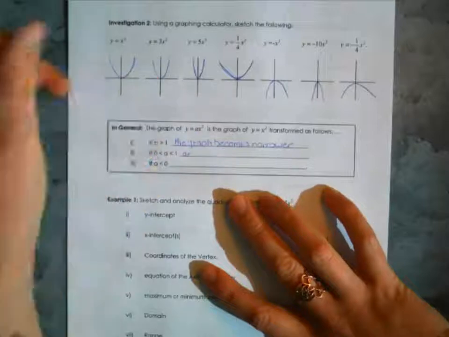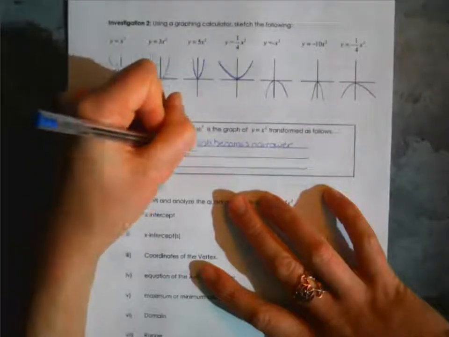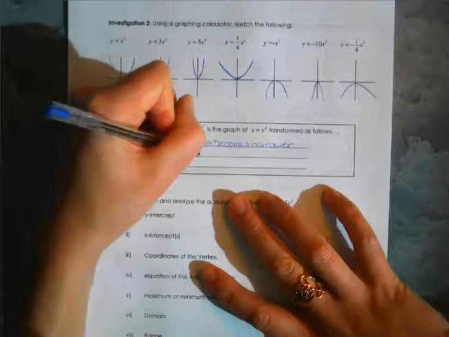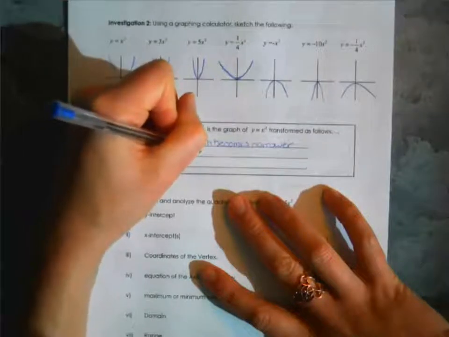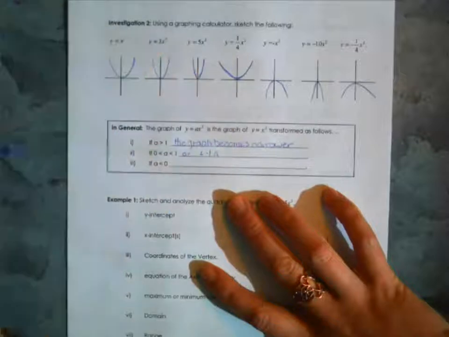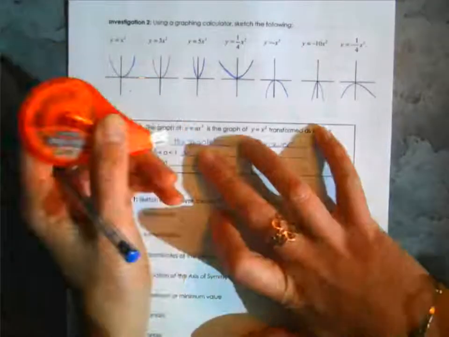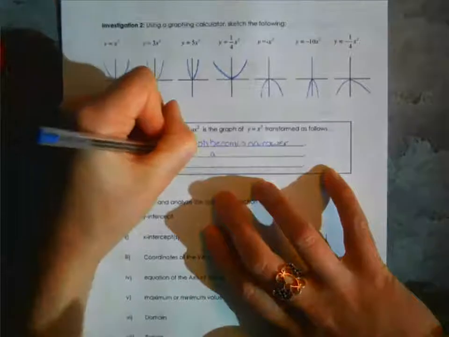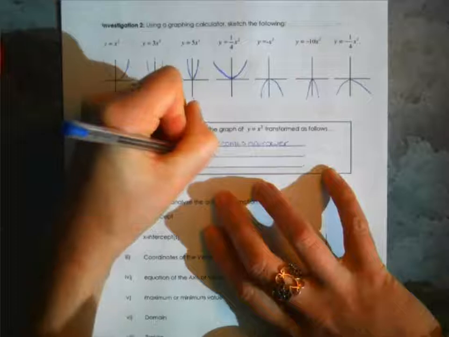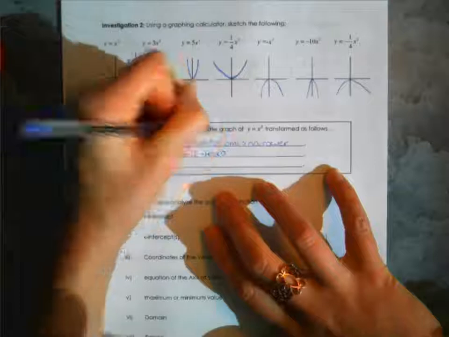Or if negative 1 is less than a, and a is less than 0.